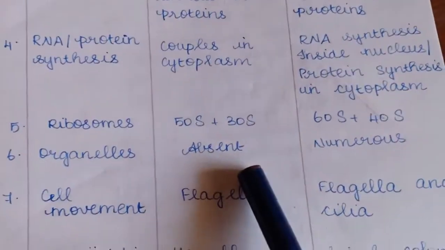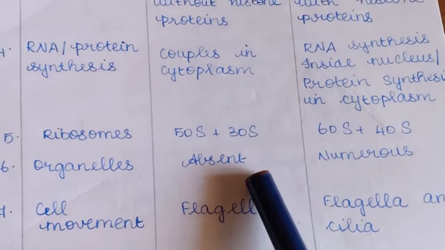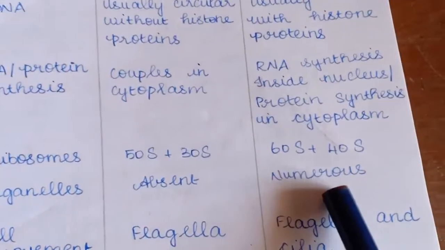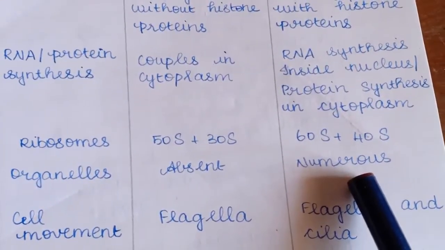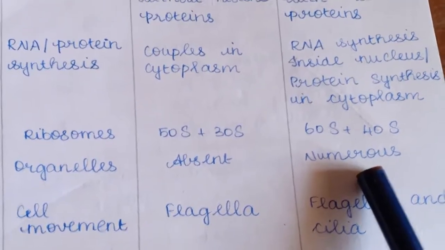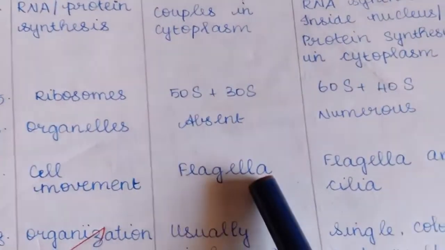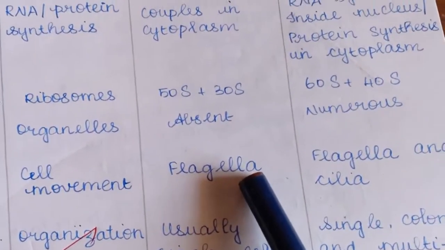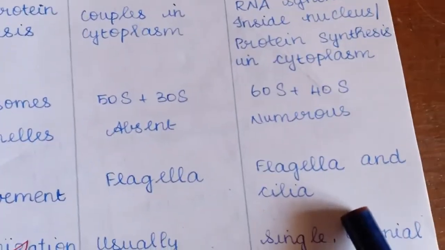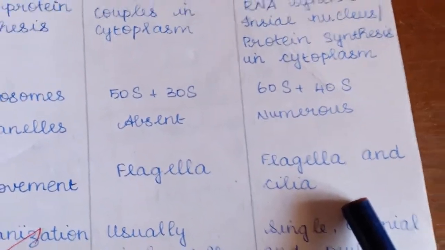Organelles. In prokaryotic, organelles are absent. In eukaryote, you have found many numerous organelles are present. Cell movement. The prokaryotes move with the flagella. Eukaryotes move both with flagella and cilia.